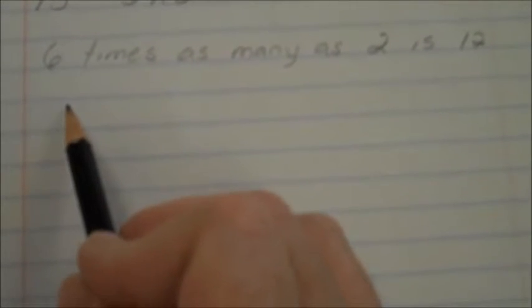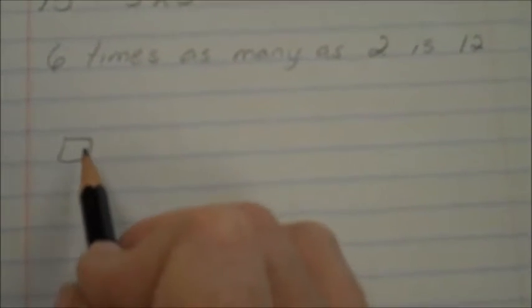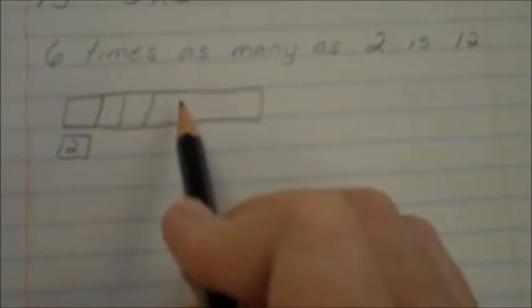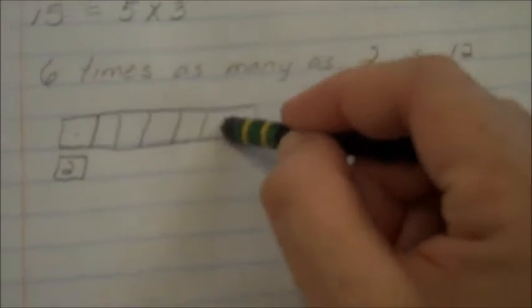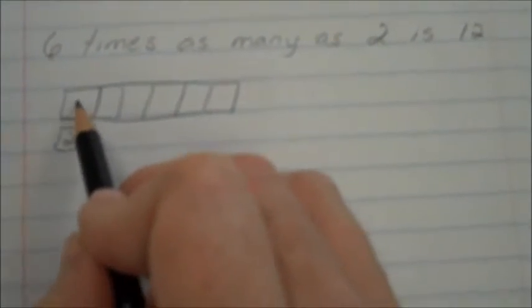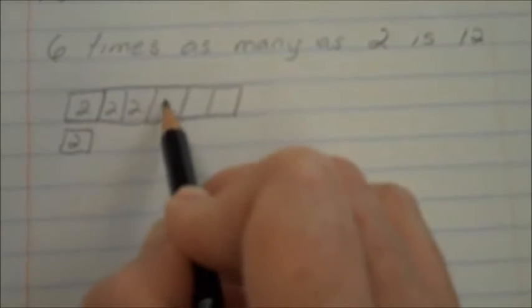Our model will look like this. Well, here's 2, because that's what we have. And 6 times as many would look like this. I know that one's a little too long. Let's just trim that up. Okay, and it's 2, and this is 6 times as many.